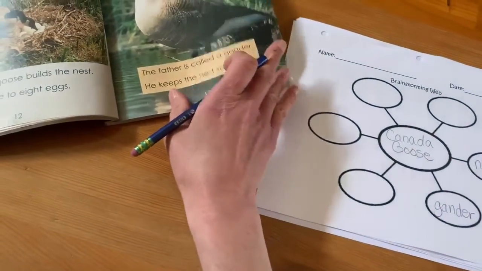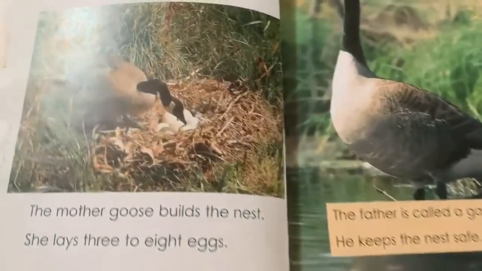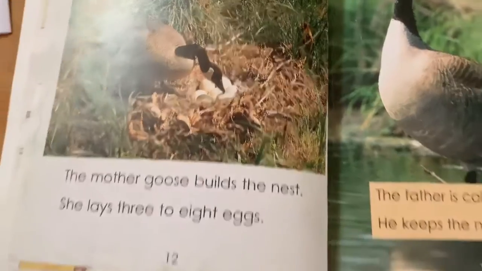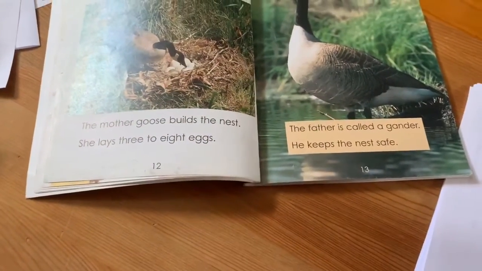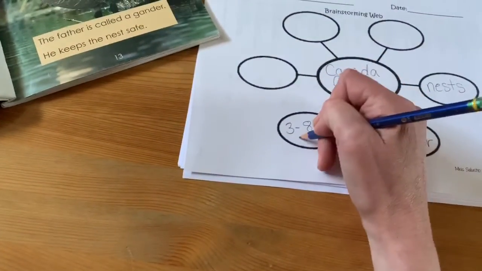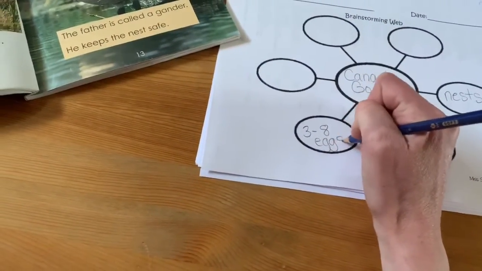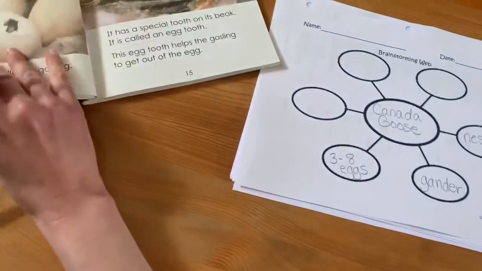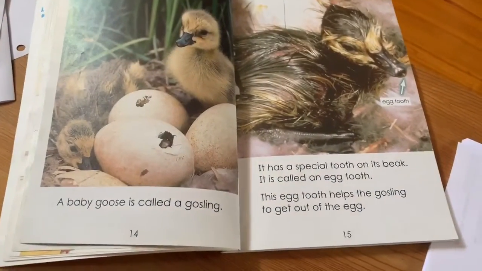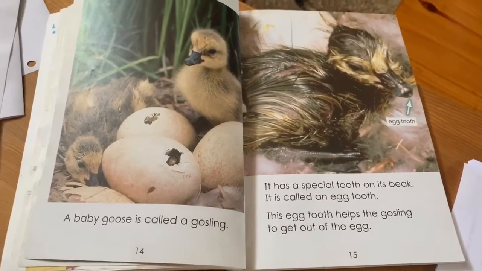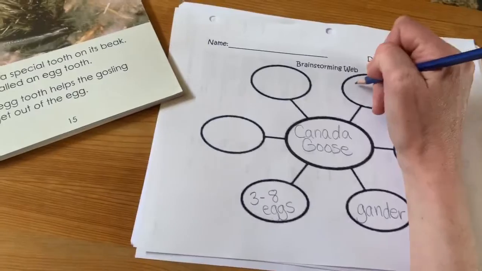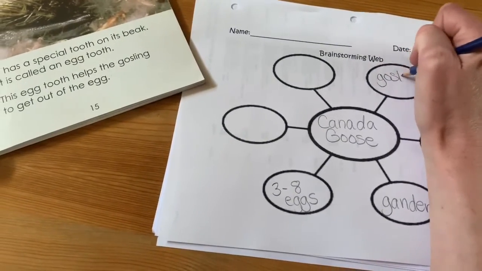Let's see. It told us about how many eggs the mother goose might lay. Do you remember how many? 3 to 8 eggs. So I'm going to write that down on my paper. 3 to 8 eggs. All right. Let's see if I can remember anything else. I might remember the name of the baby goose. It's not just called a baby. It's called a gosling. So I'm going to write that down over here.